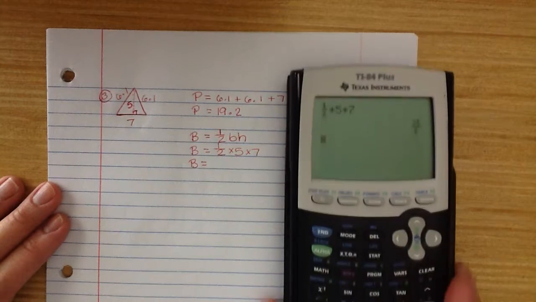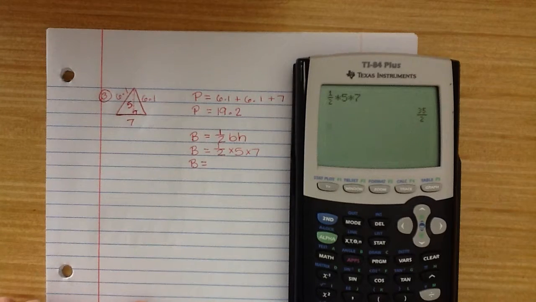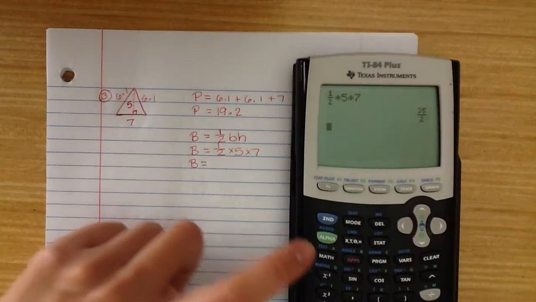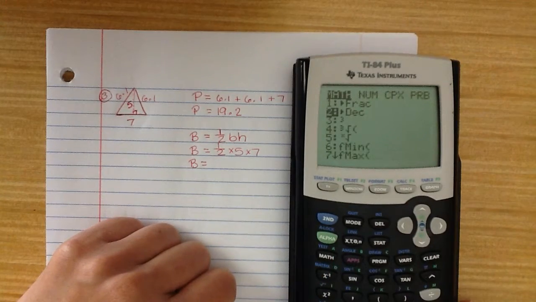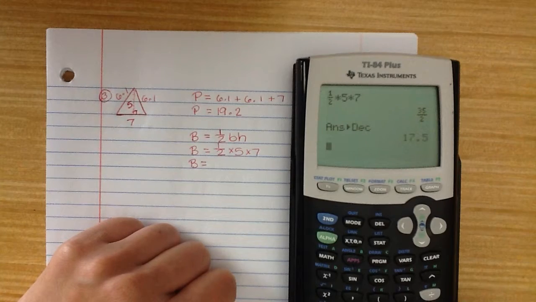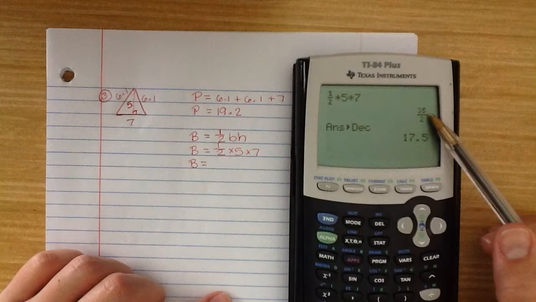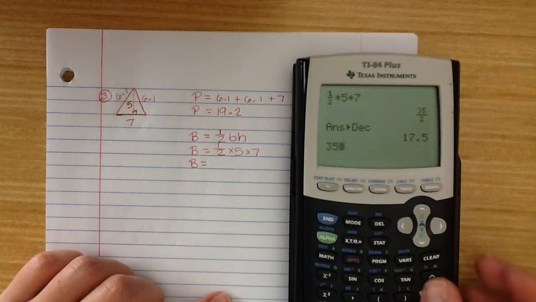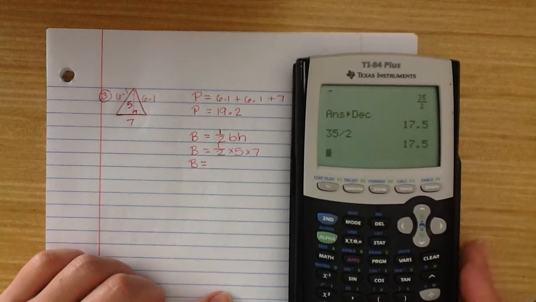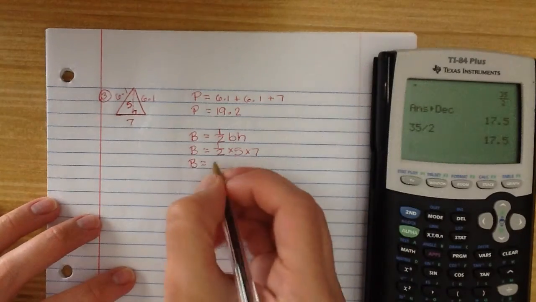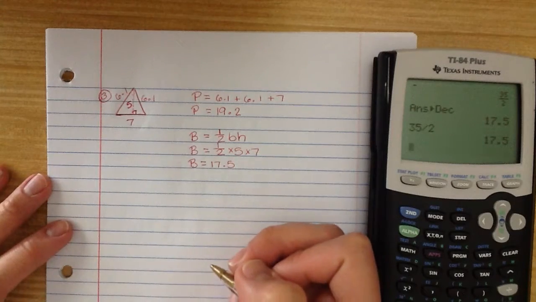And sometimes it does give you a fraction. Let's go ahead and turn that into a decimal so that we can work a little bit better that way. Remember that you can do this 2 ways. You can either click on Math and select Decimal and click Enter. Or we know that the fraction bar is a division, so we can do 35 divided by 2, and it gives us the same answer. So it's 17.5. That is our area of the base.